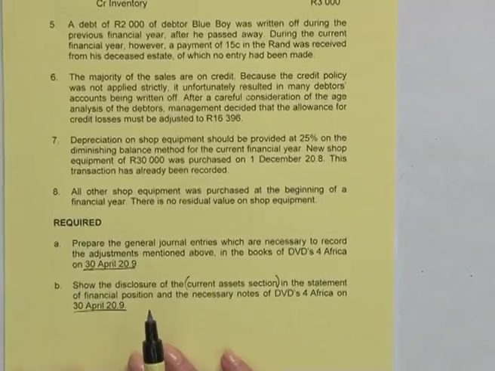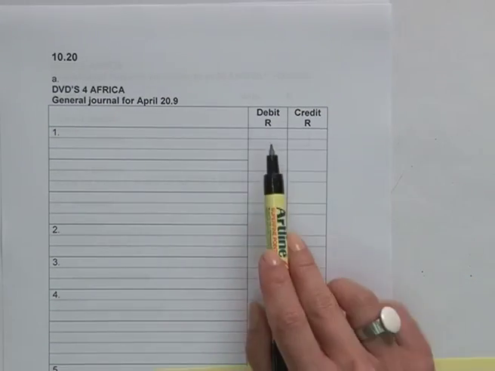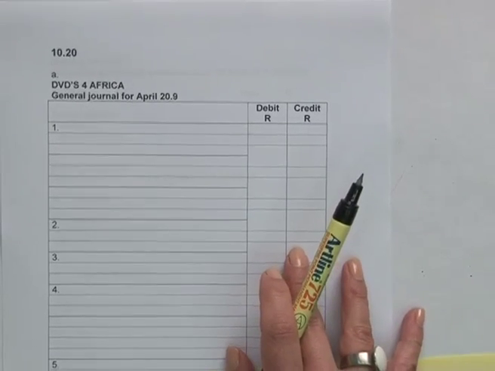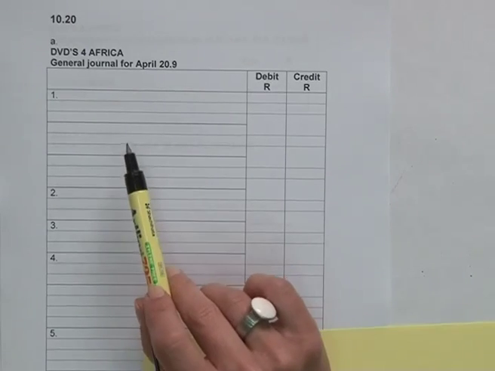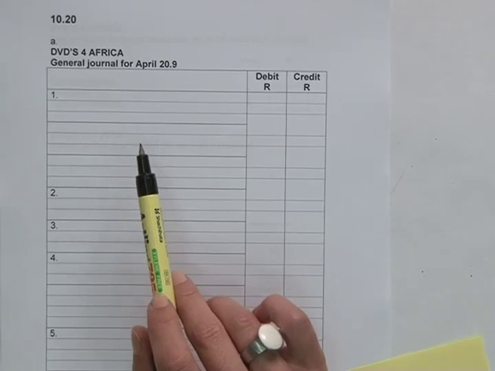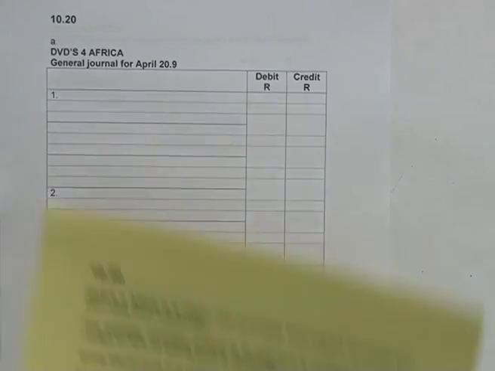We get our framework sorted out for the general journal. We need a column for our debits and a column for our credits. Please also use a page for your calculations so that you can route the marker to the marks so that they can award all the necessary marks. Then we're going to start reading the question.